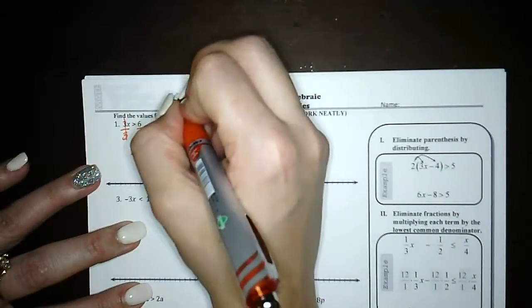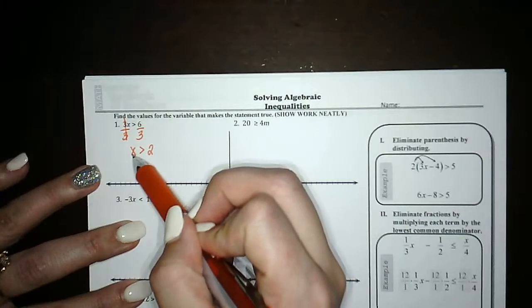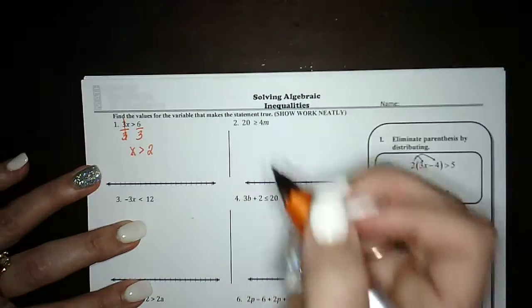If you don't remember, I kind of think of these as Pac-Man. Pac-Man chasing the little dots. He wants more dots, not less. So he's chasing more. So x is greater than 2.